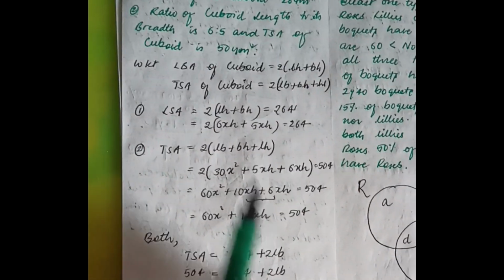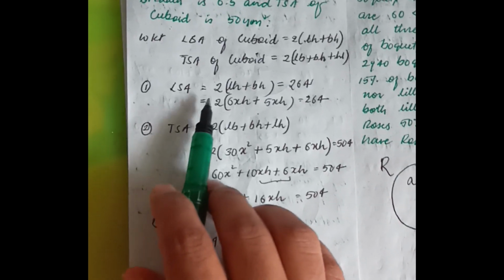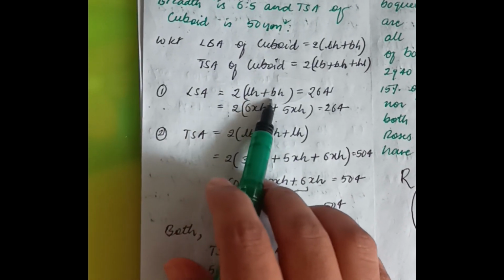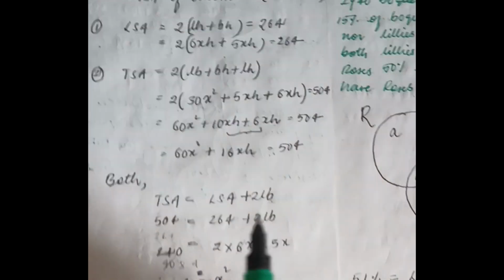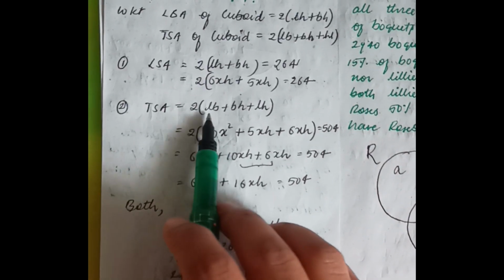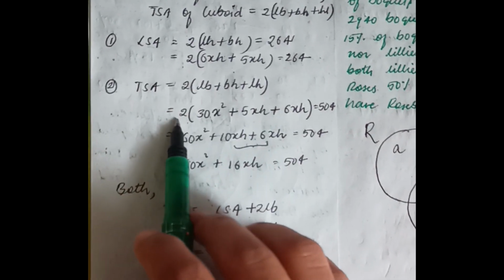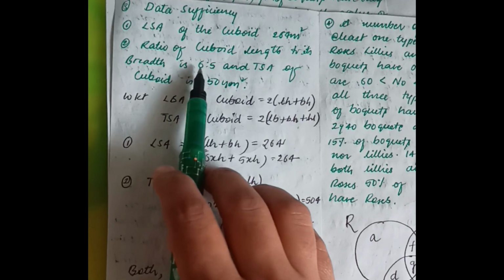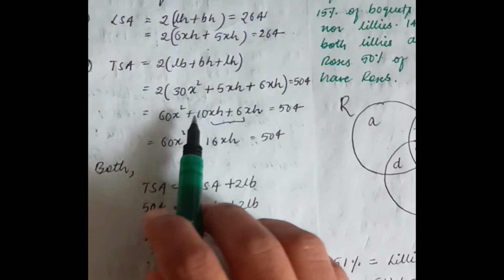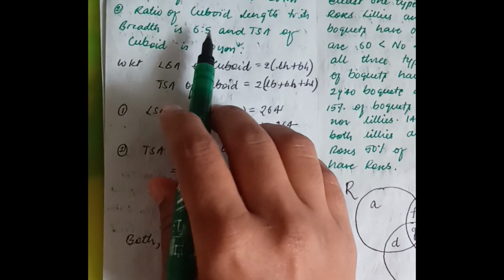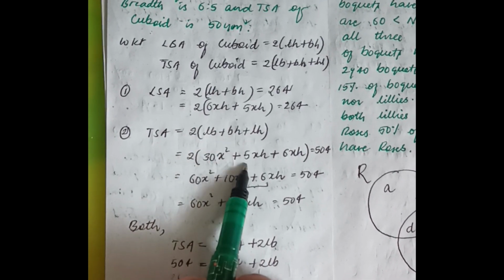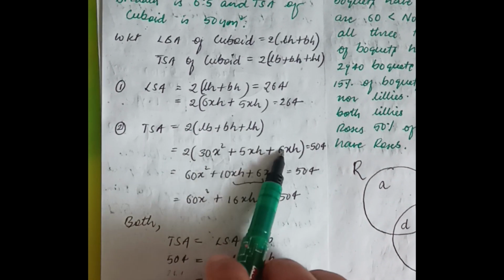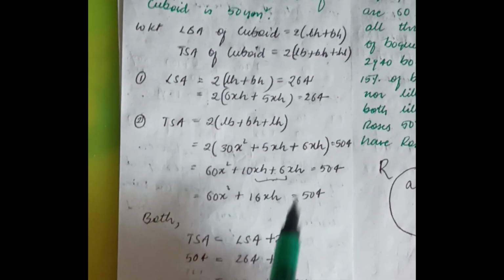So let's solve the first statement, that is lateral surface area is equal to 2(L plus B)H is equal to 264. For time being, we'll keep it as it is. Next, total surface area, that is 2(LB plus BH plus LH), and since they have given the ratio of length to breadth as 6:5, let's write 6:5 as 6x is to 5x. So in the question, 2 into (6 times 5 is 30x square plus B into H, that is 5x into H, plus L is 6x into H), that will be equal to 504.